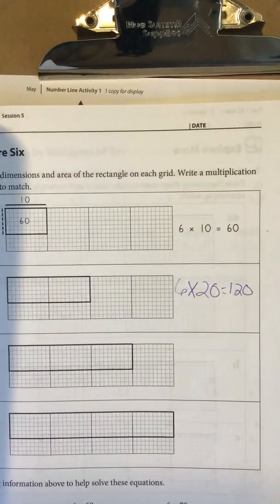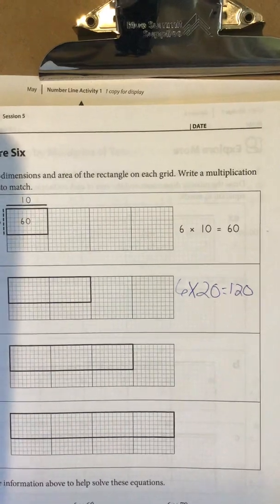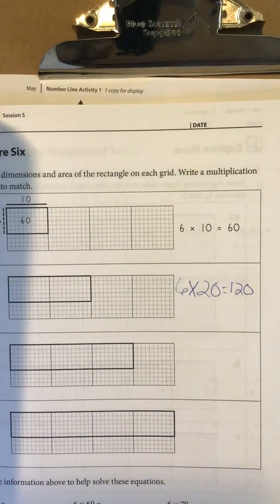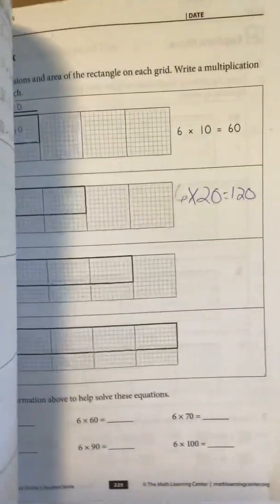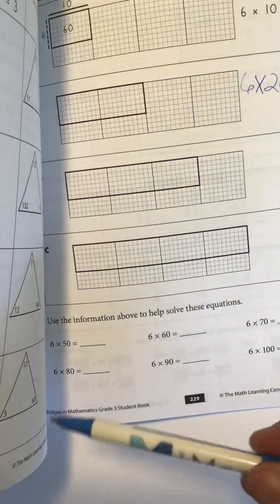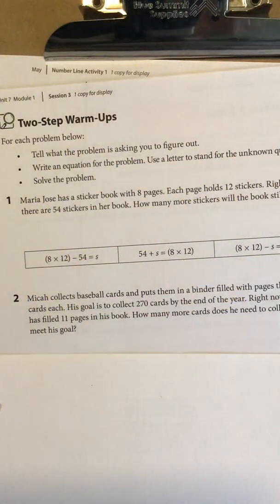So work on pages 229, 230, and 231 in your book, and then you should be able to upload those to Seesaw. Okay? So you can use, like it says at the bottom, what work you've already done to solve these here on 229, and then you have pages 230 and 231.